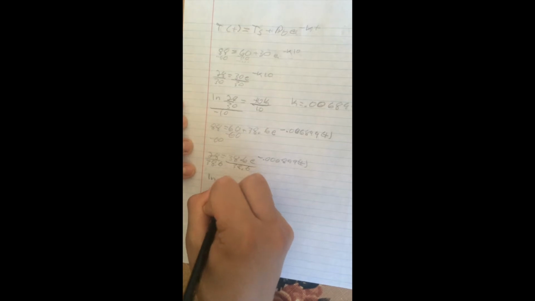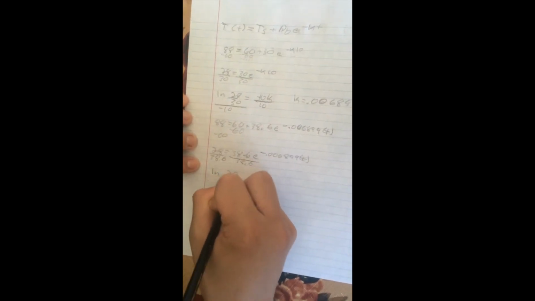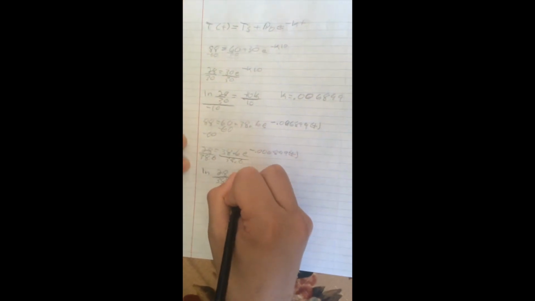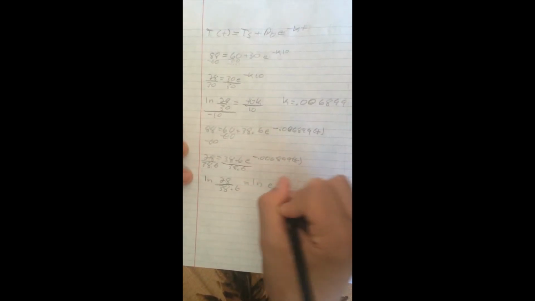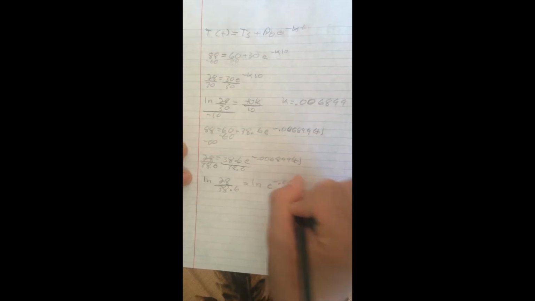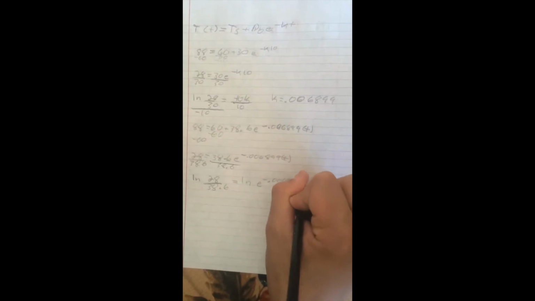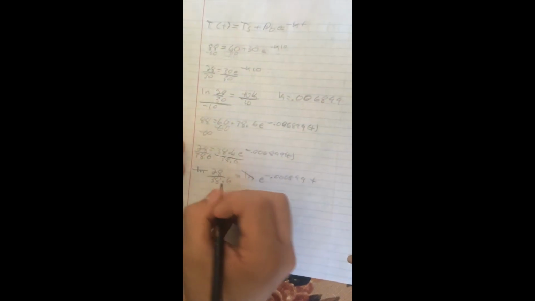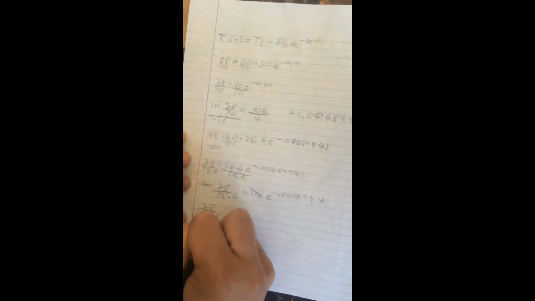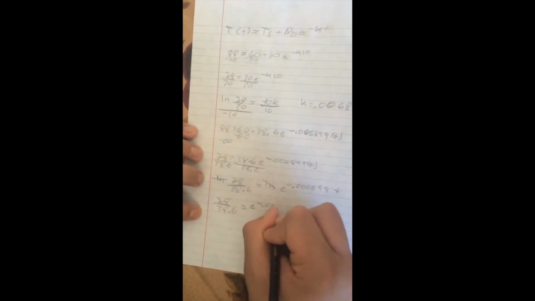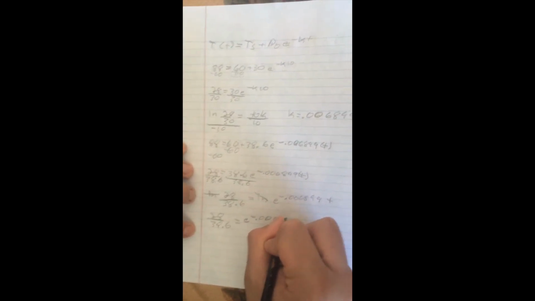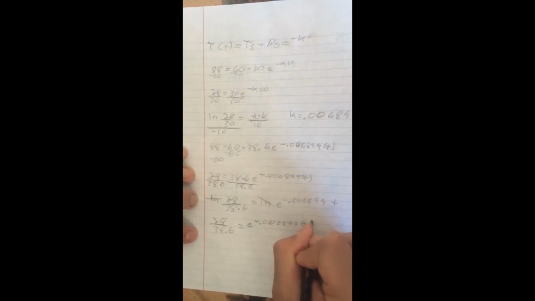So it's the natural log of 28 divided by 38.6 equals the natural log of e to the negative 0.006899 t. Now these natural logs cancel out, so you get 28 over 38.6 equals e to the negative 0.006899 t.